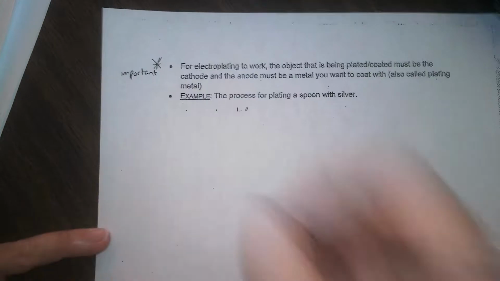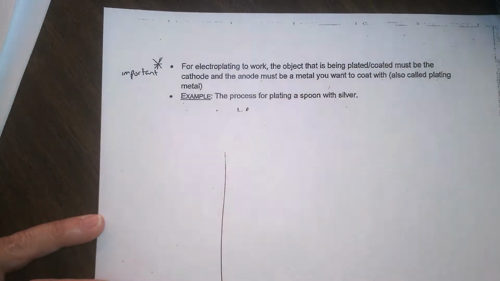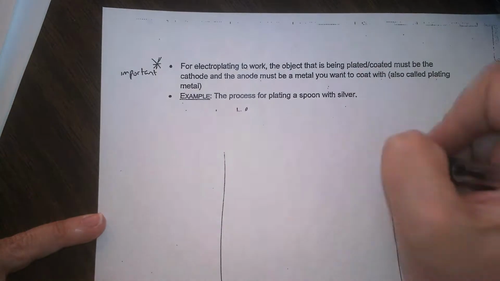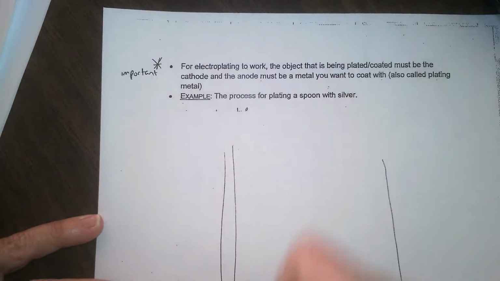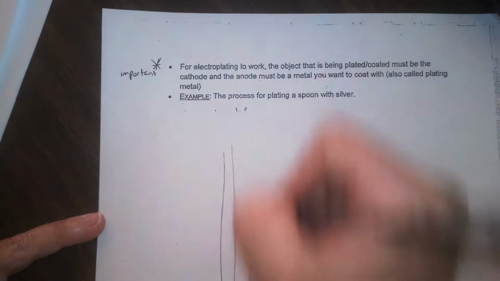So let's look at plating a spoon. This is our beaker, slightly over exaggerated. Here's an electrode.